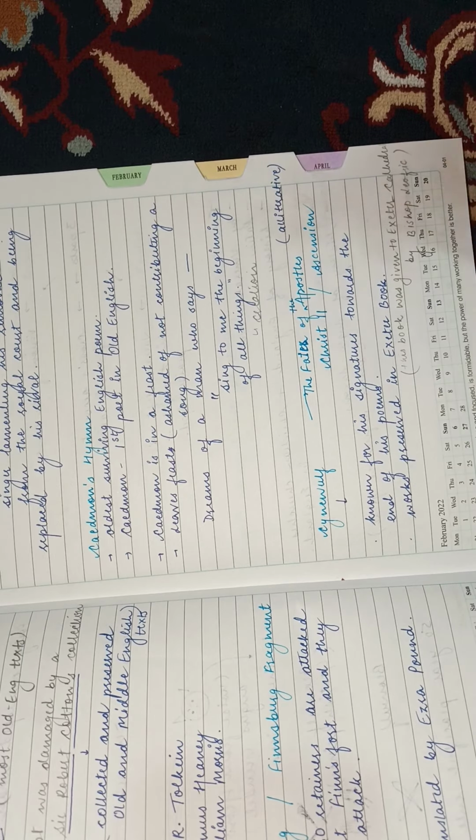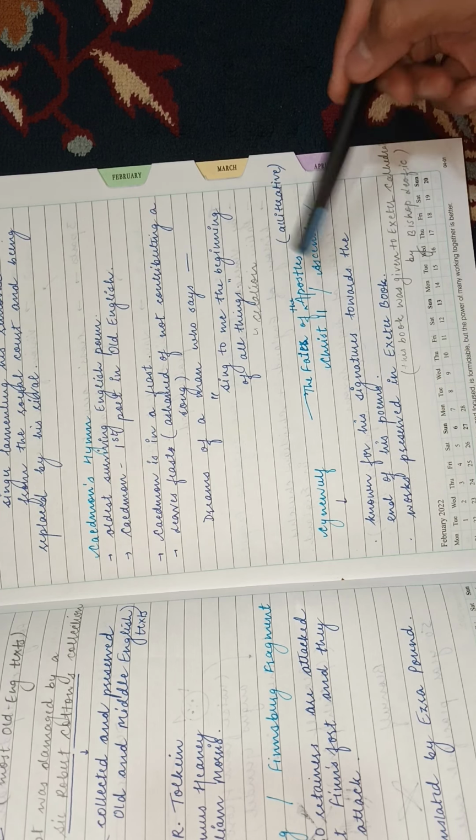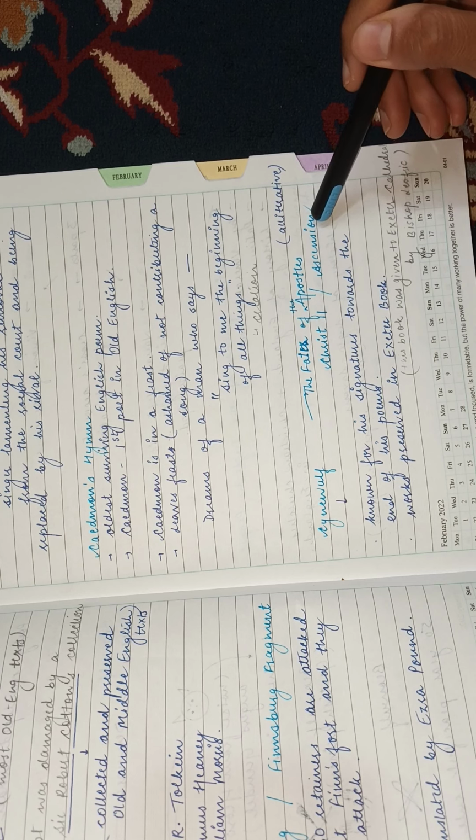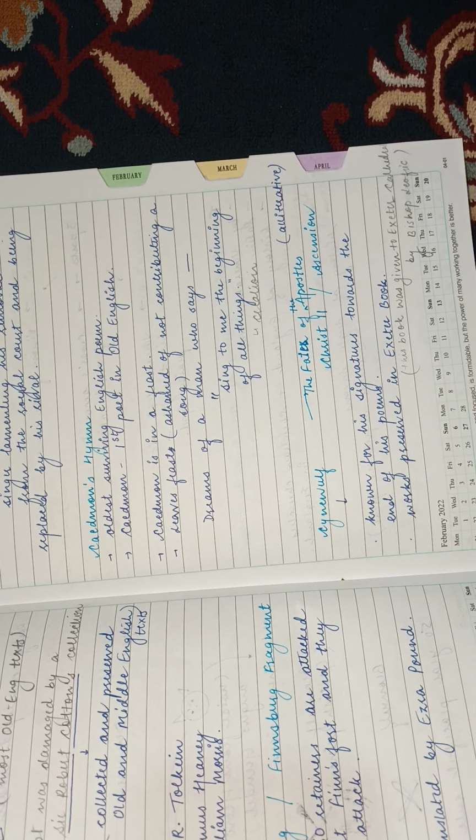Then you have Cynewulf. Cynewulf's importance lies in the fact that he was one of the first people to have signed towards the end of their poems. Cynewulf wrote The Fates of the Apostles, Christ, and The Ascension. He signed during a time when people were not claiming authorship. So that is why he's remembered.